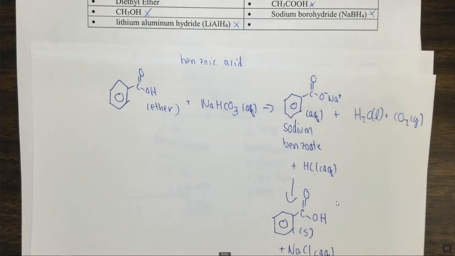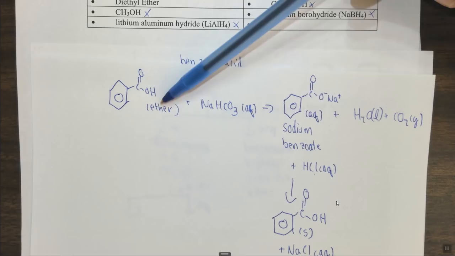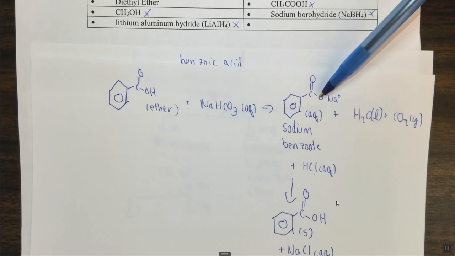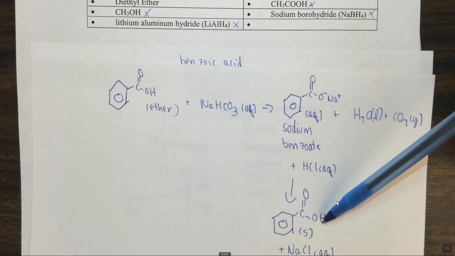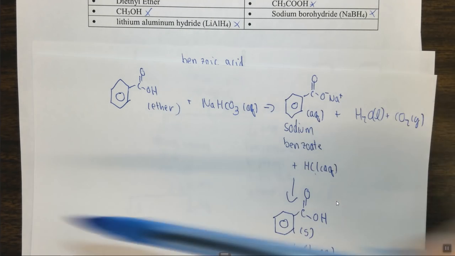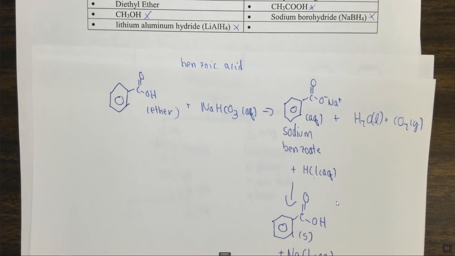So this is basically what's happening. In the first step, we're getting this molecule to form sodium benzoate, and then in the second step, we're reforming the benzoic acid. Essentially, we're driving this reaction in the opposite direction by adding HCl.